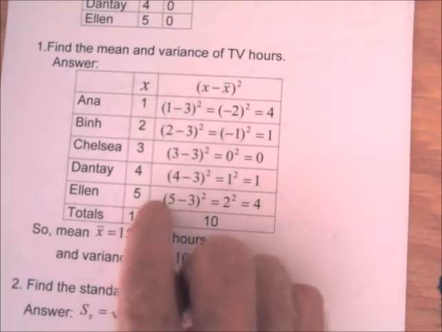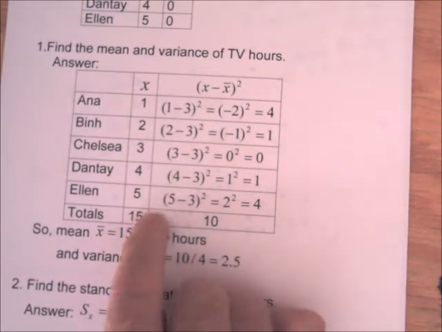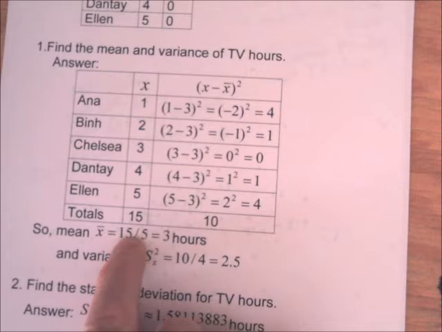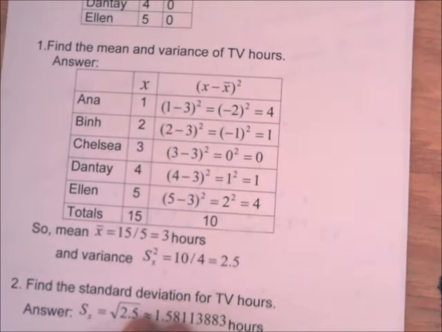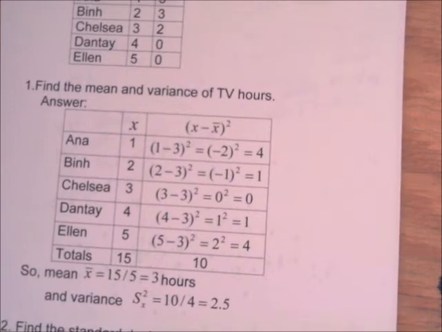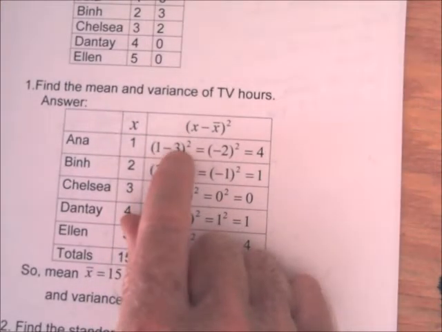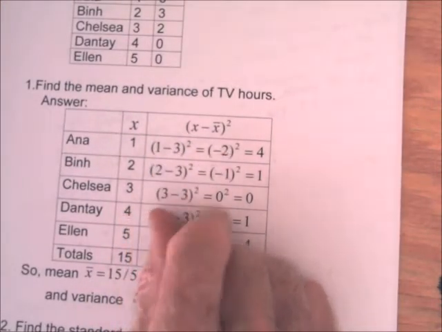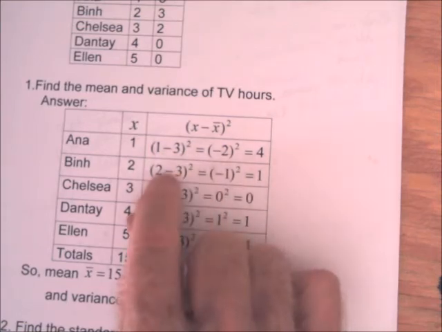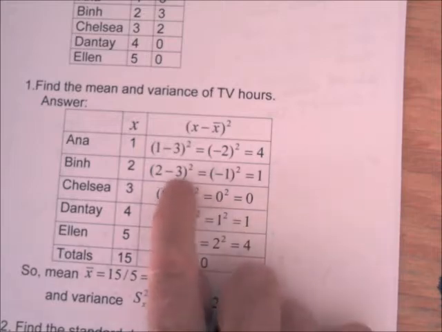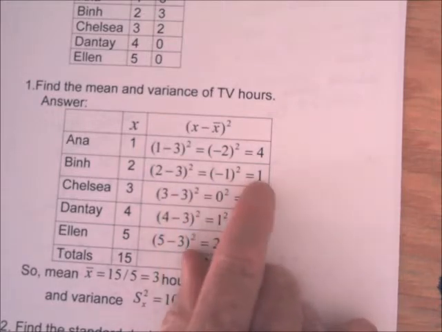If we add these up, the x values up, we get 15. Divide by the number of students. There's 5 students. We have a mean of 3. And then to compute the variance, each score minus the mean, square it, add those up. 1 minus 3 is negative 2. Negative 2 squared is 4, and so forth. Negative 2 minus 3 is negative 1. Negative 1 squared is 1.